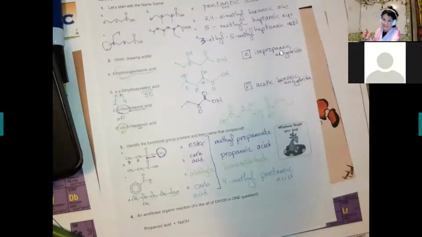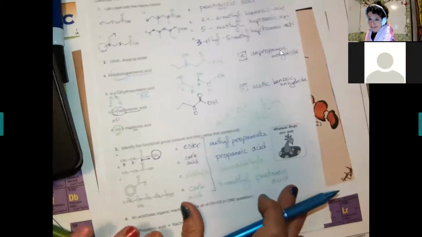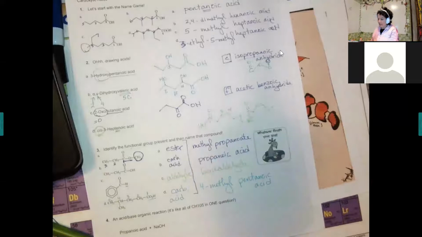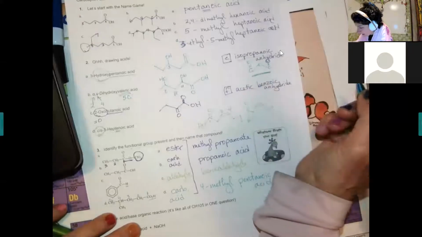So the anhydrides, because there is one anhydride on the worksheet. The anhydride, isopropanoic, that's interesting. It said isopropanoic. I think I got that actually from the book. So the anhydride looks like this. So you have carbon, you have an oxygen between 2 carbons with double bonded oxygens. That's what an anhydride is.